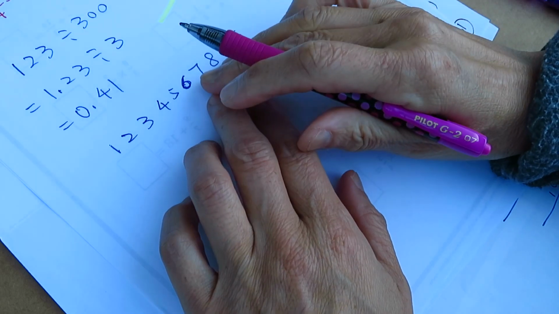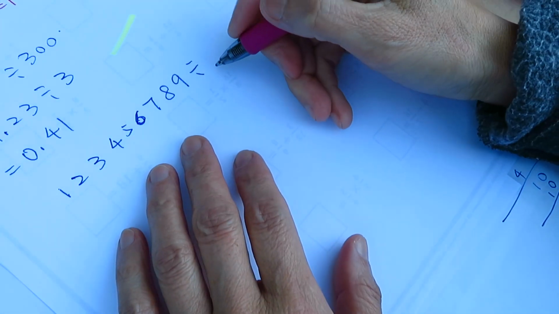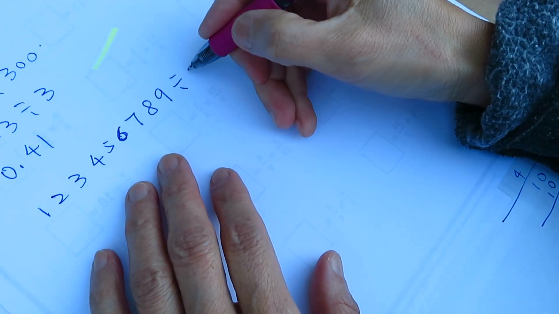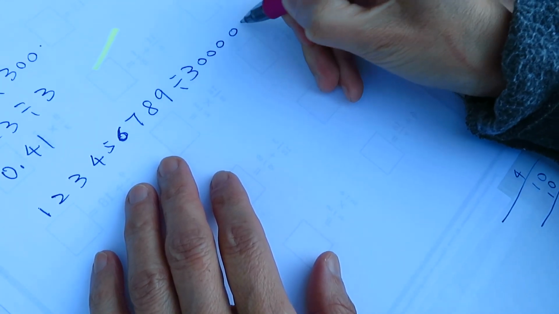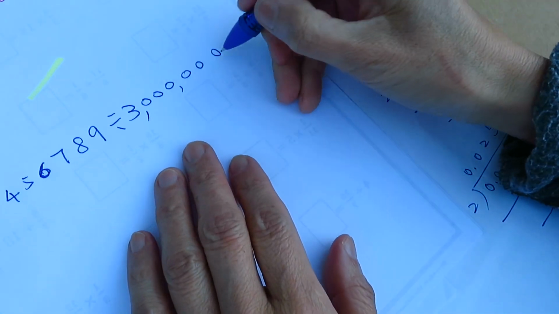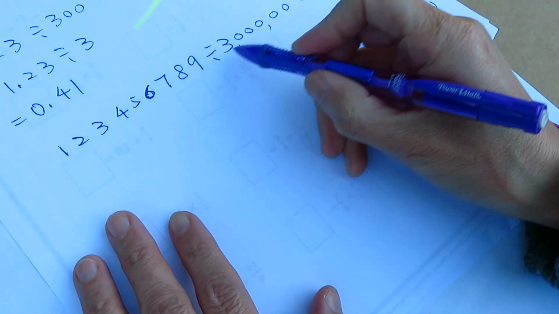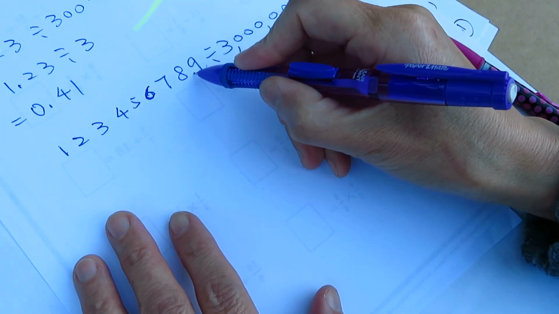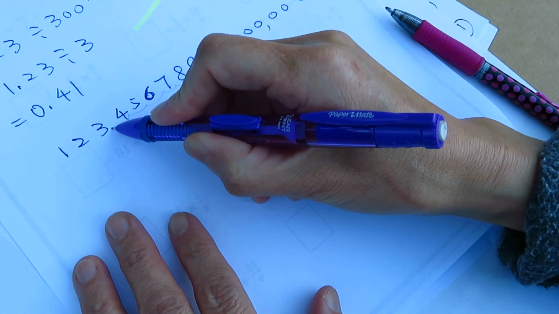Okay, 123,456,789 divided by 3 million. How many zeros do we have? 1 2 3 4 5 6. Okay, just move the decimal point 6 places.